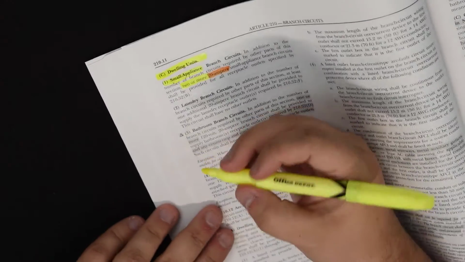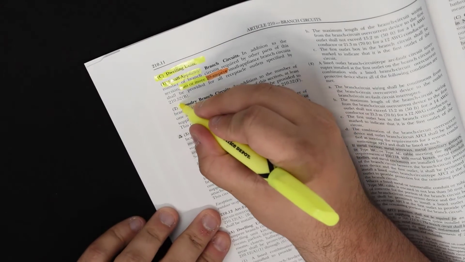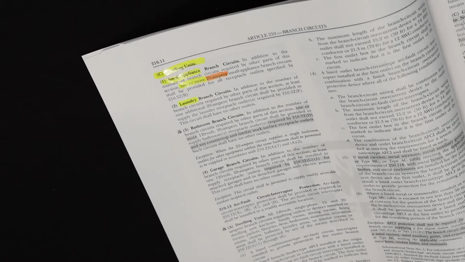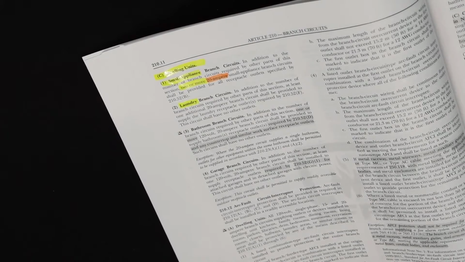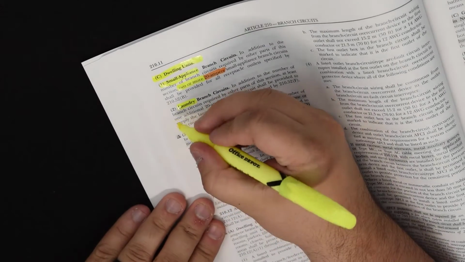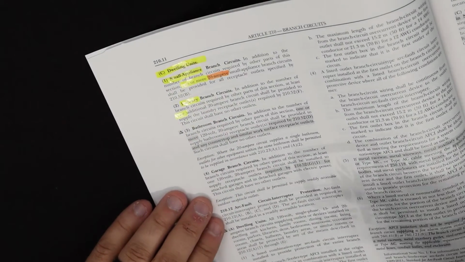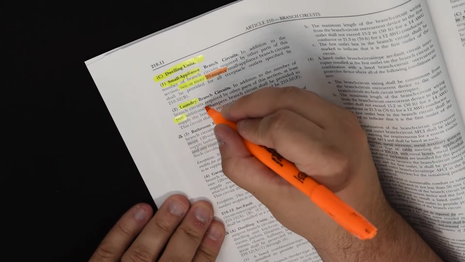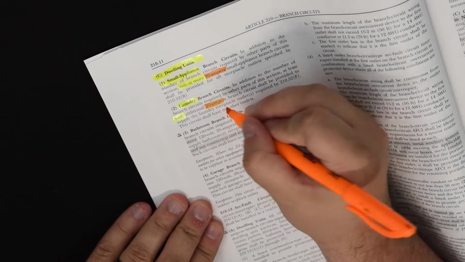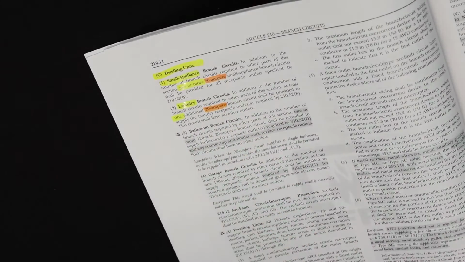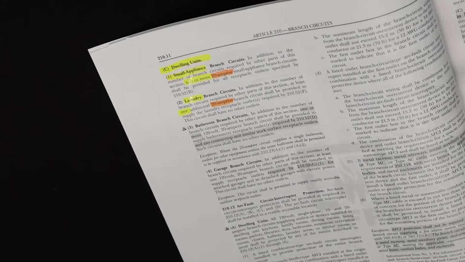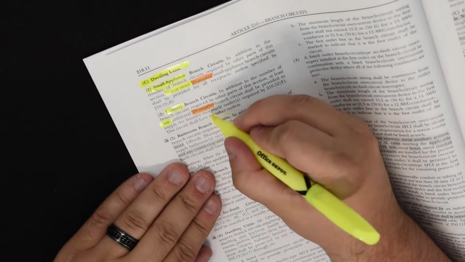Our number 2 there is laundry branch circuits, so highlight the word laundry. In addition to the number of branch circuits required by other parts of this section, at least 1. So highlight 1. It says additional, and highlight 20 amp with the dark color. It says branch circuits shall be provided to supply the laundry receptacle outlets required by 210.52F. It goes on to say this circuit shall have no other outlets. So light color highlight no other outlets.